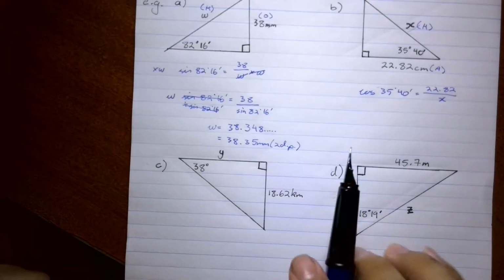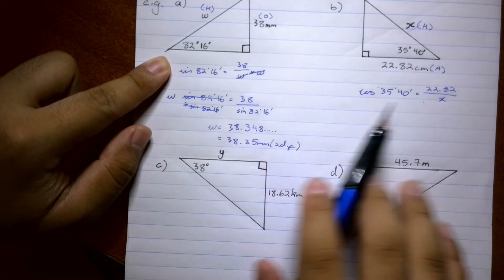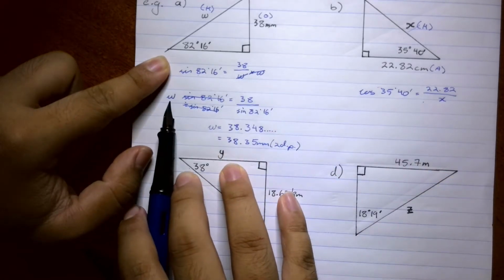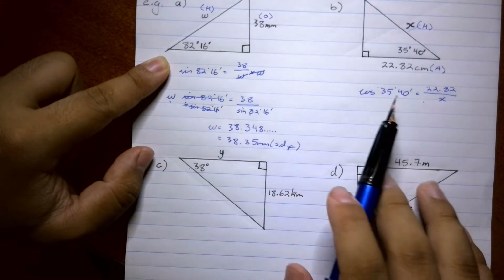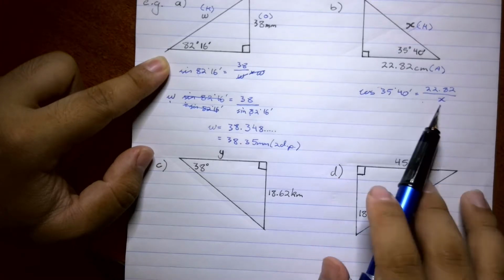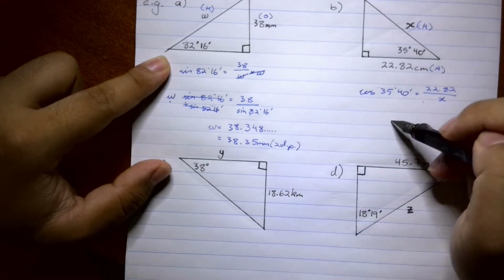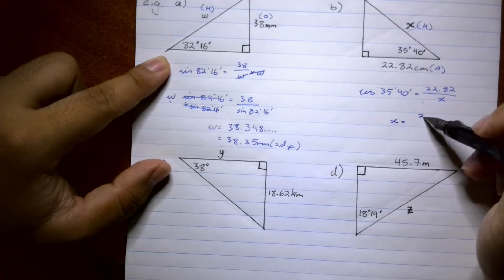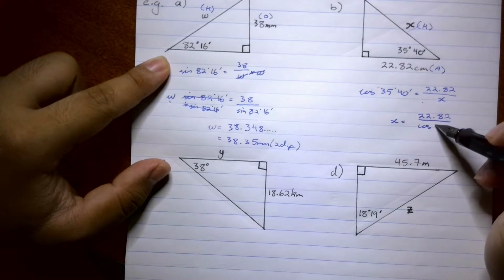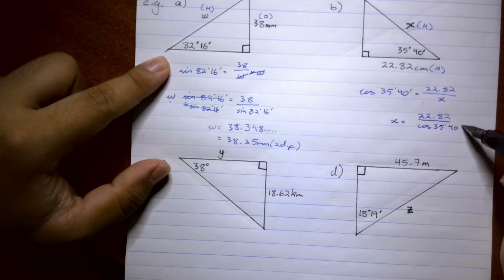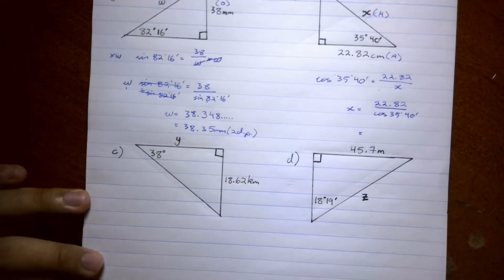Notice how we started with something similar like this, and essentially we ended with W by itself, and the ratio was underneath where the x was. So we can see that these two swapped. The x and the ratio swapped. So we can just write this as x is equal to 22.82 over cos 35 degrees 40 minutes, and that is the ratio we'll be inputting into our calculator.